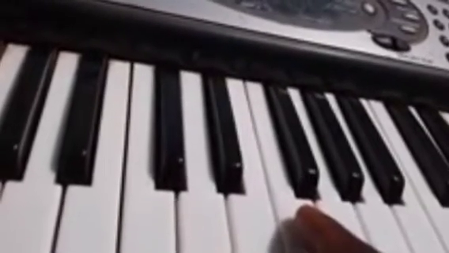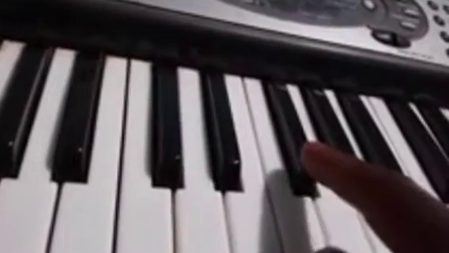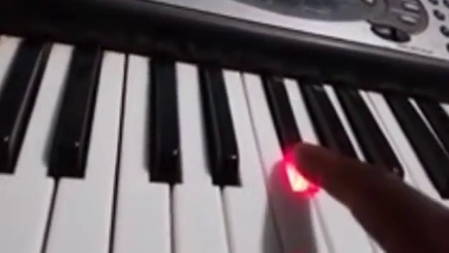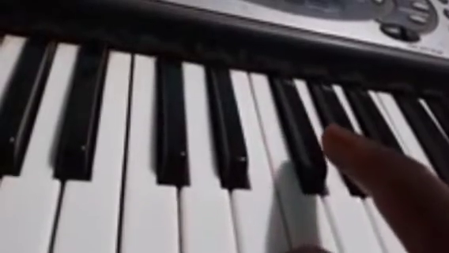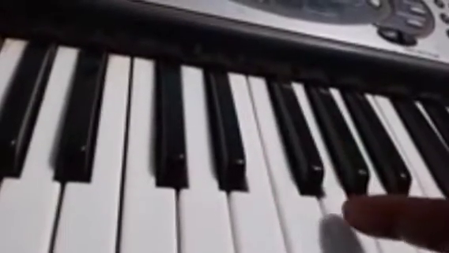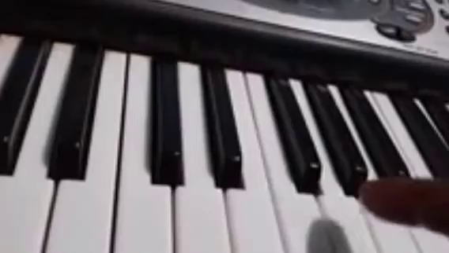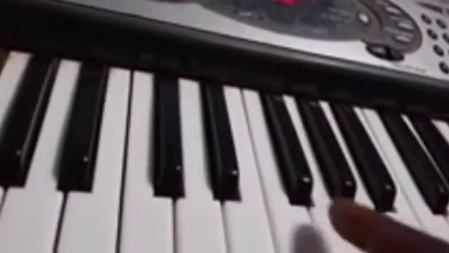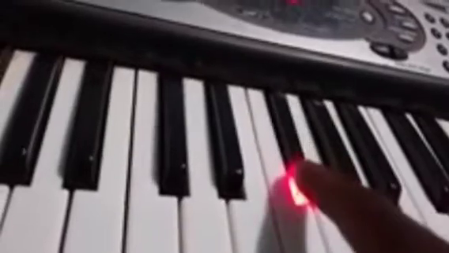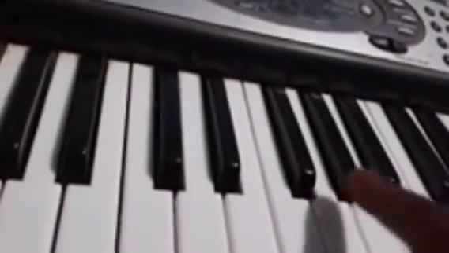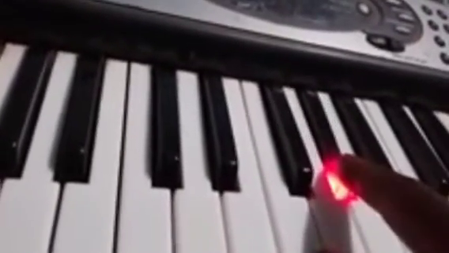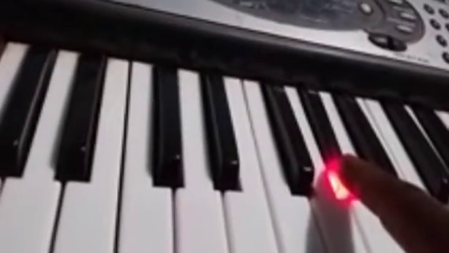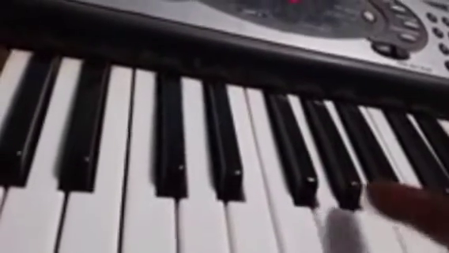From F now you have a black key, so this F to the right of F is what we call F sharp, and from F you go to G. To the left of G we have G flat. So, and from G we go to A flat. Remember that this is A.